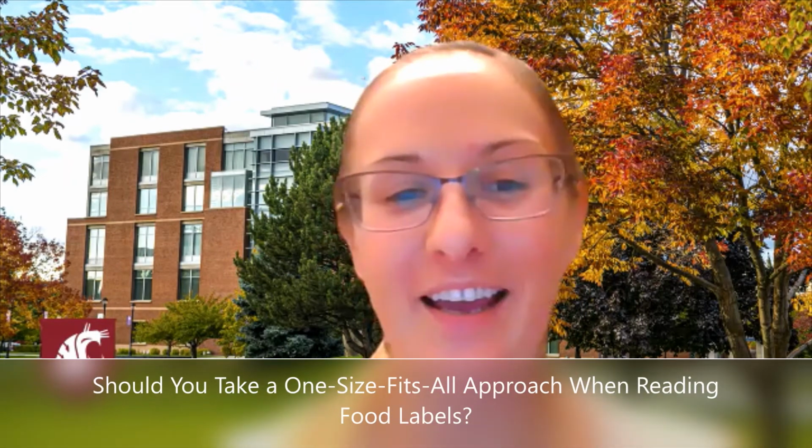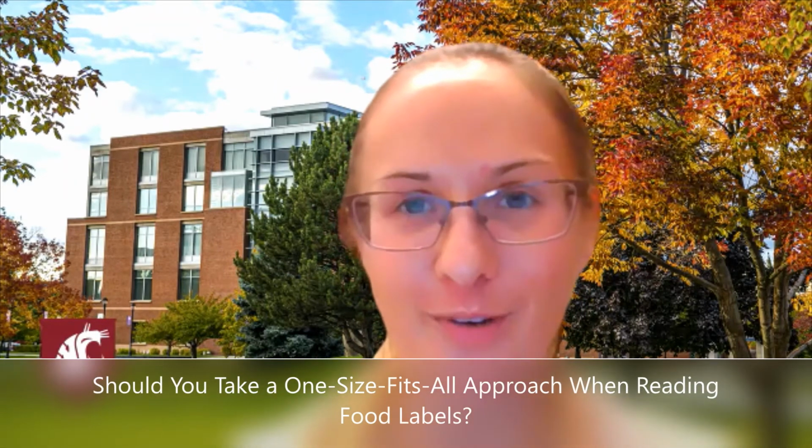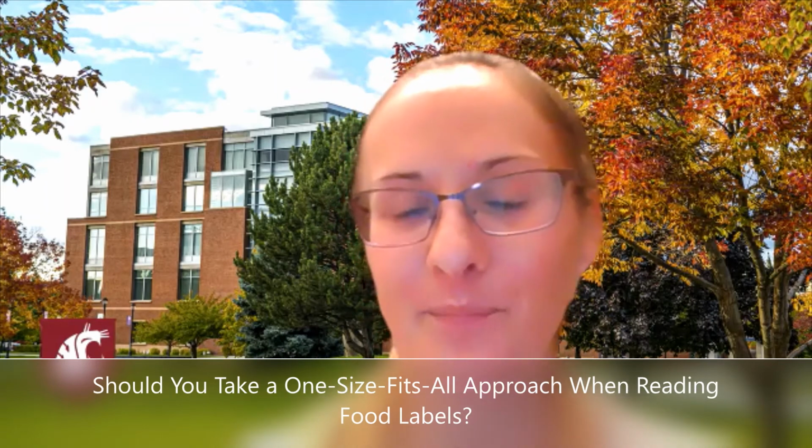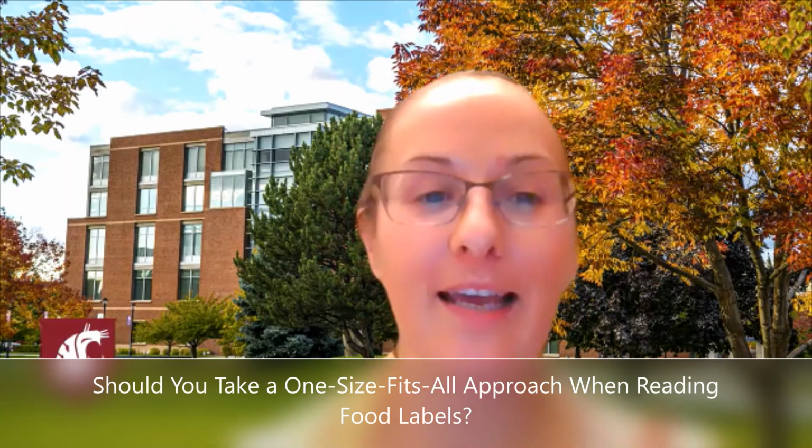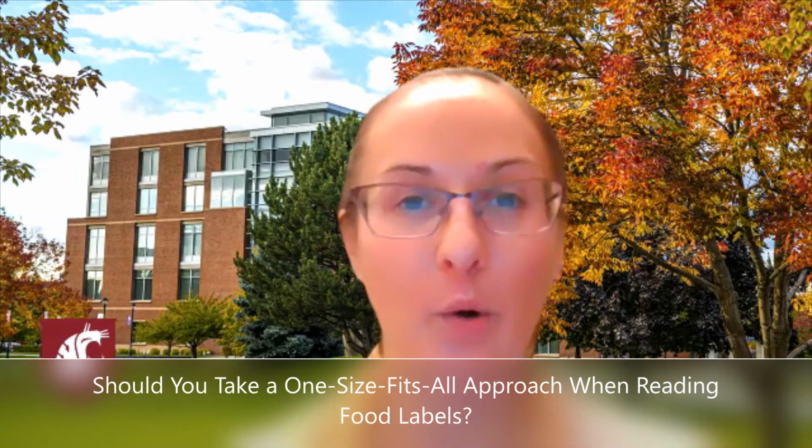So when I am educating someone about how to read a food label and what's important to them, well, first of all, if they have any comorbidities or they have some sort of a disease state or an injury that they're eating to try and help with, say, for instance, someone has diabetes or heart disease, it's important to pay attention to what your doctor has instructed you to pay attention to.